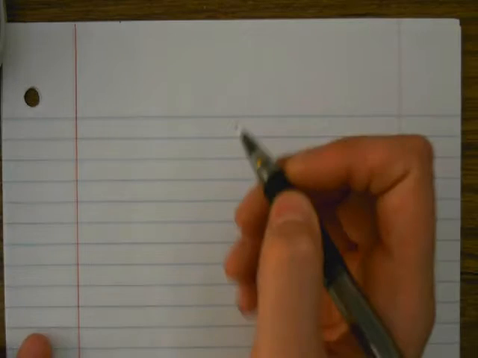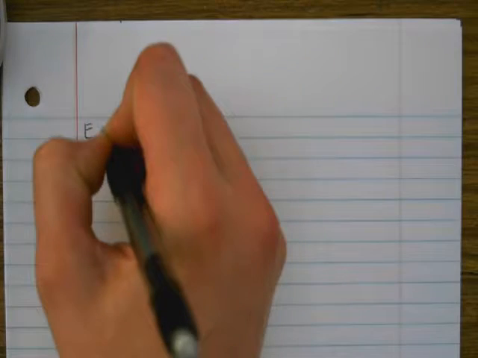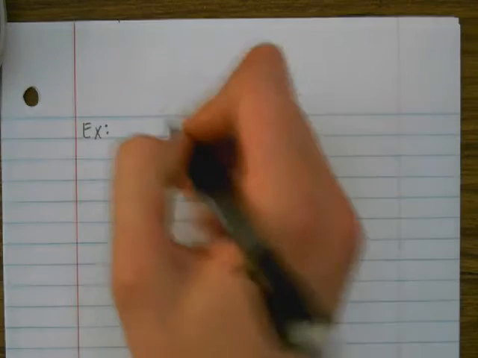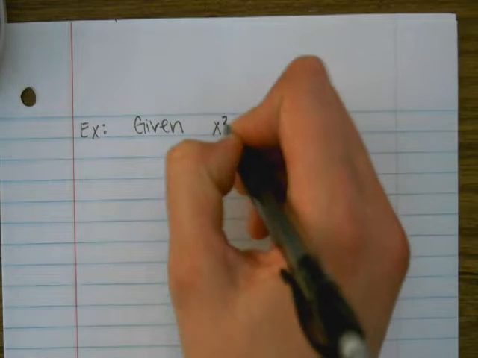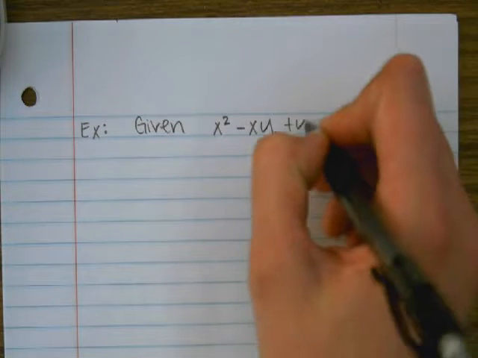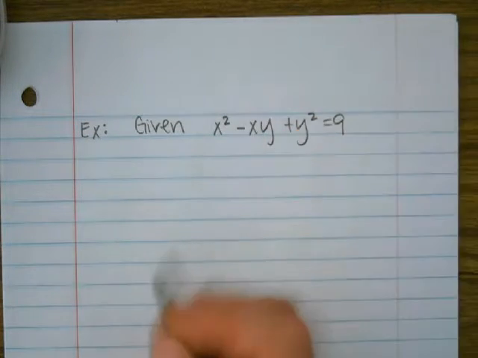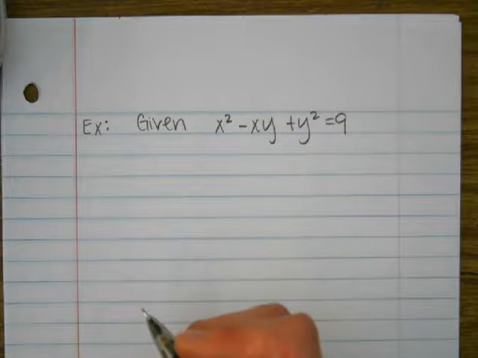Okay, so we're still doing implicit differentiation, and we're starting on another example. Given that x squared minus xy plus y squared is 9, this question has a few parts to it.